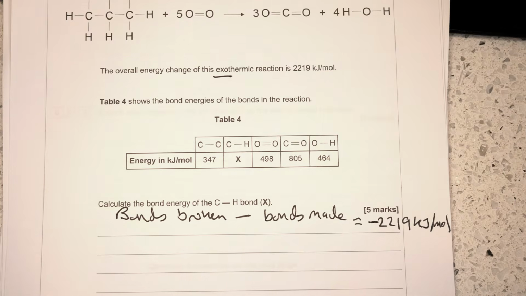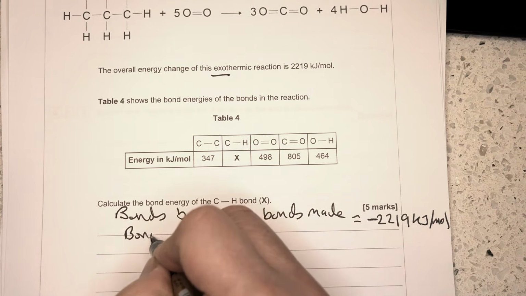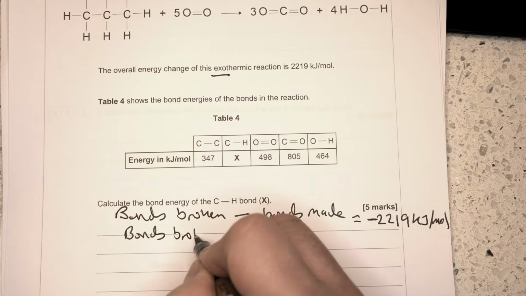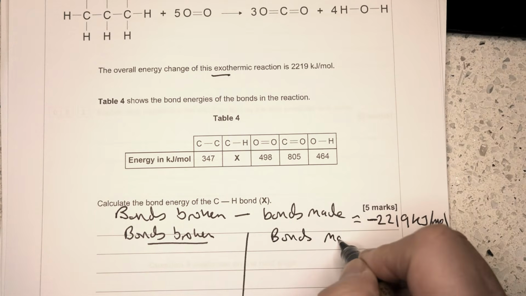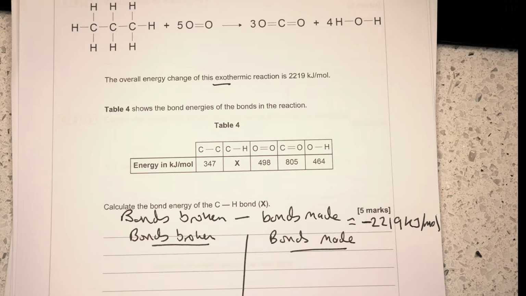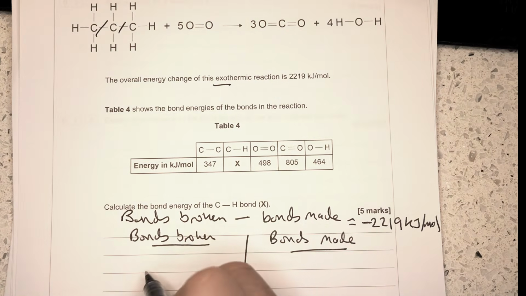So the first thing I'm going to do is on this side write down the bonds broken, and on this side the bonds made. And it's worth ticking off the bonds as you go along. So first of all, I've got 2 C to C bonds.